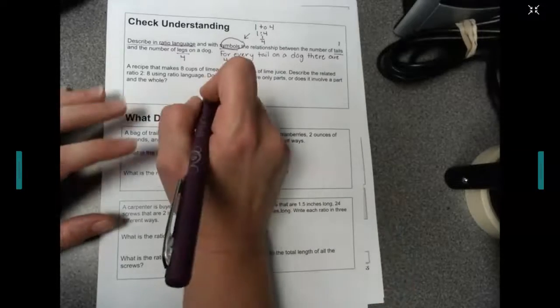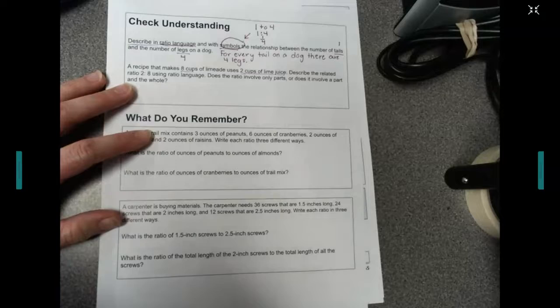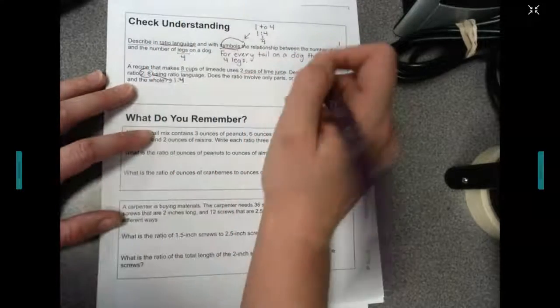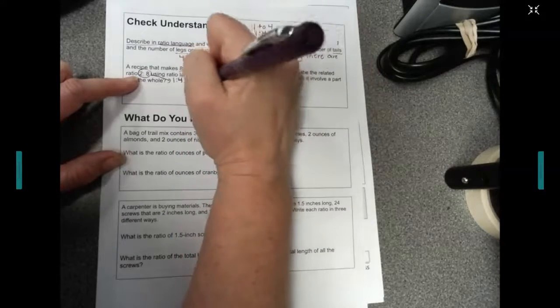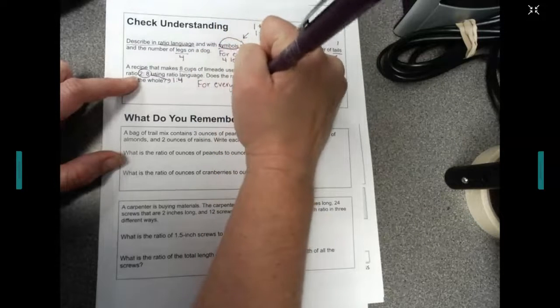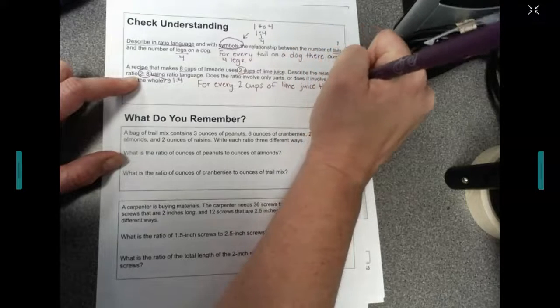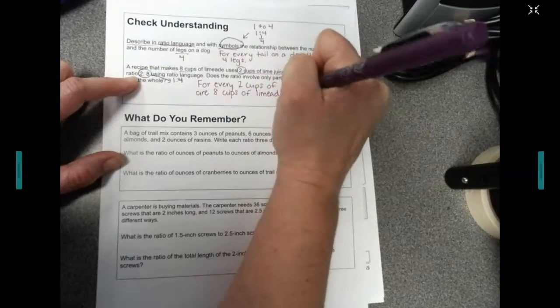A recipe that can make 8 cups of limeade uses 2 cups of lime juice. Describe the related ratio 2 to 8 using ratio language. If I wanted to simplify this, you could have simplified it to 1:4. So we are going to write this out, and we're doing 2 to 8. So if I look over here, 2 is the lime juice. So we're going to start with lime juice. So for every 2 cups of lime juice, there are 8 cups of limeade. So that's using ratio language.